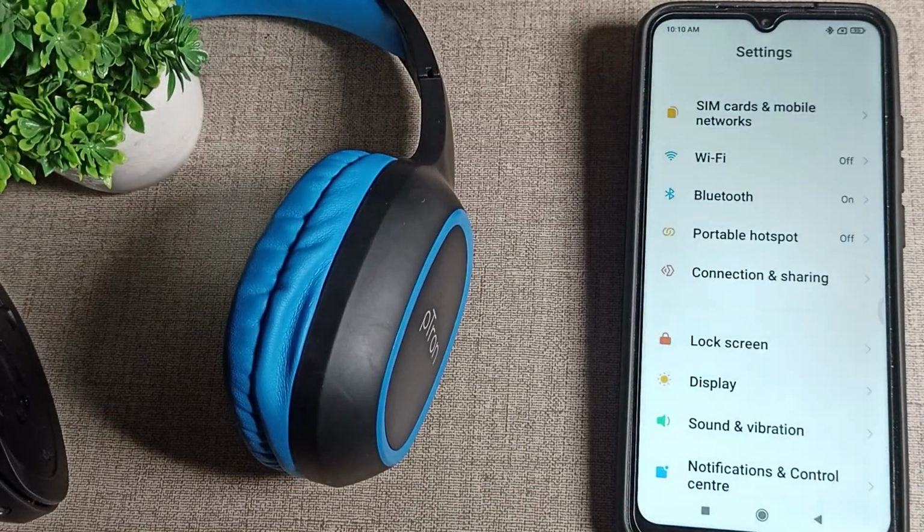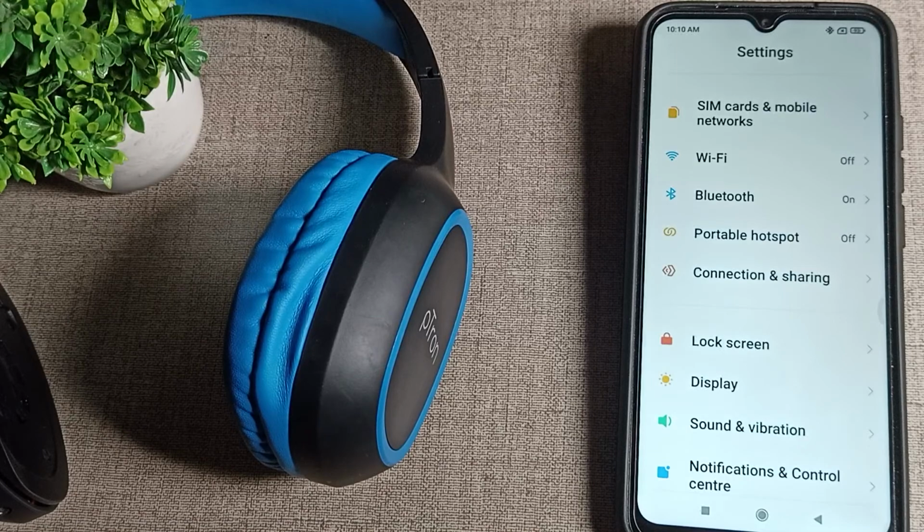So, guys, you can use your headphone while watching a movie or listening to songs. You can use your headphone with your Poco phone.